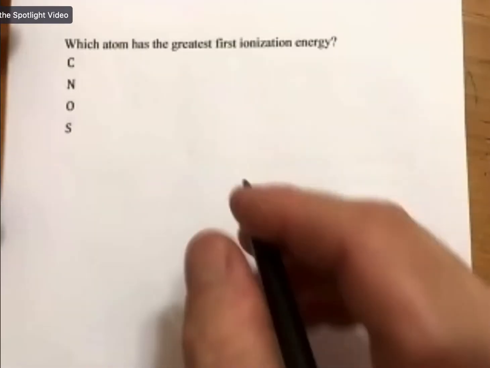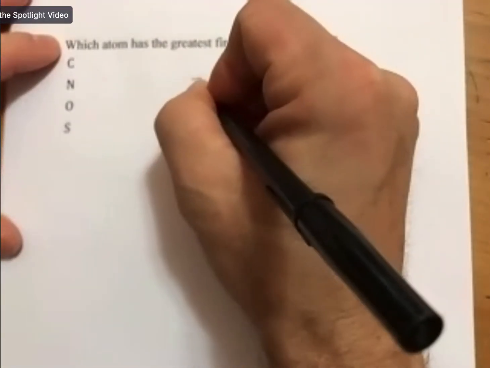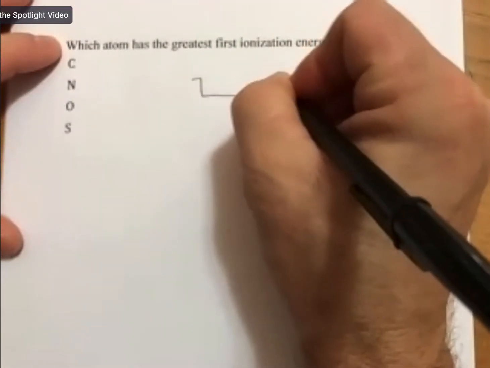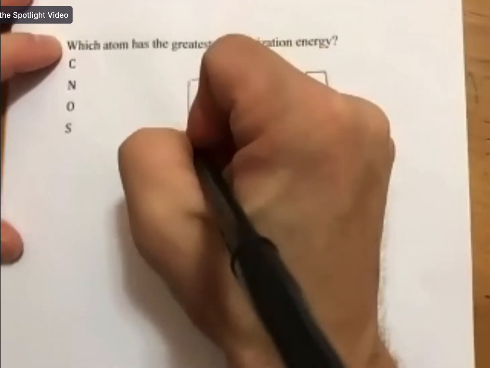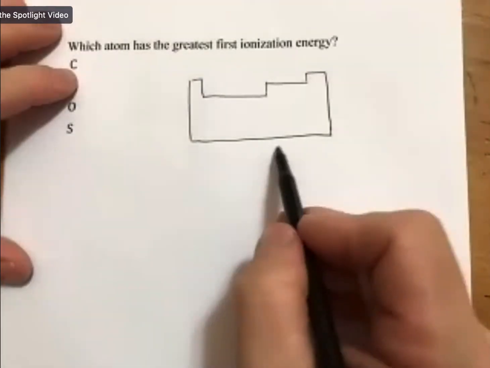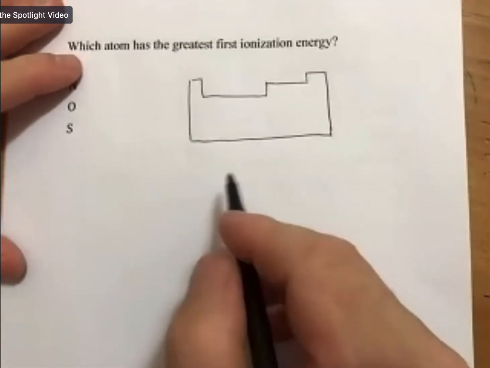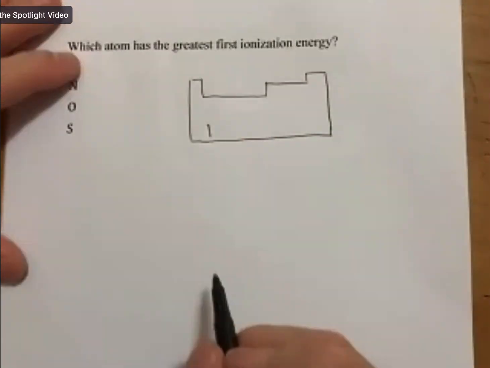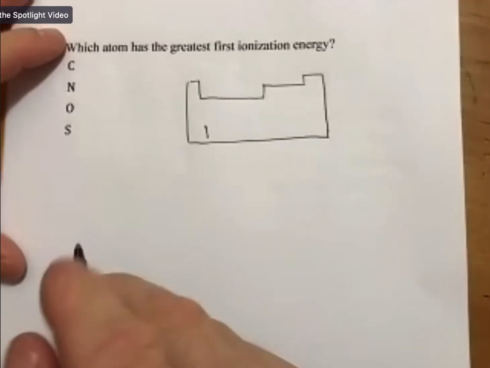Now, I'm just going to draw my little mini version of a periodic table here. And I'm ignoring the inner transition metals down here. They do fit right in here, remember, but I'll just draw this portion of the periodic table.